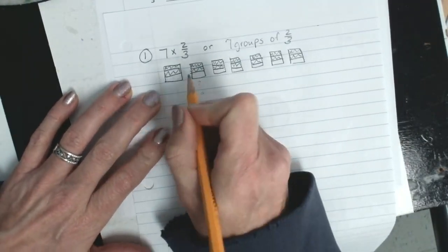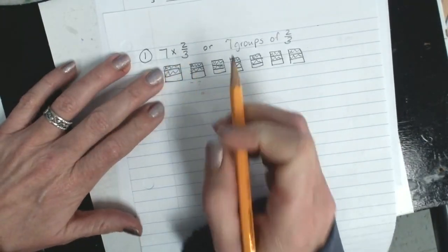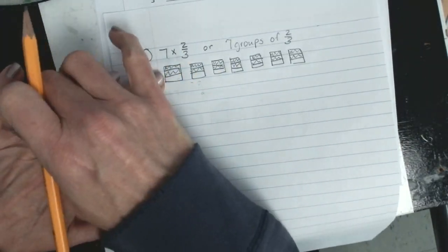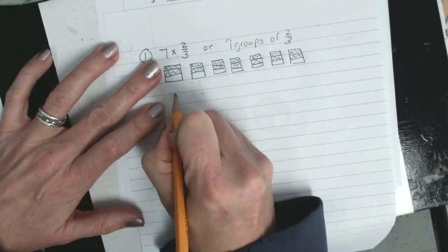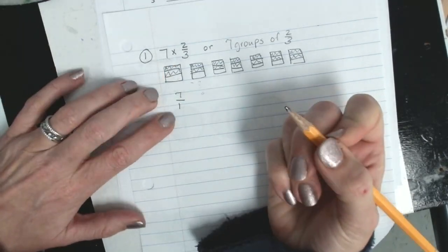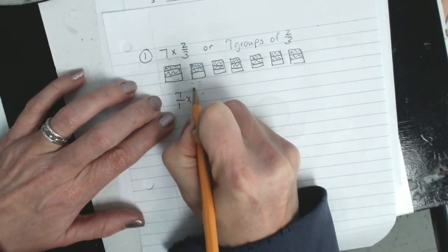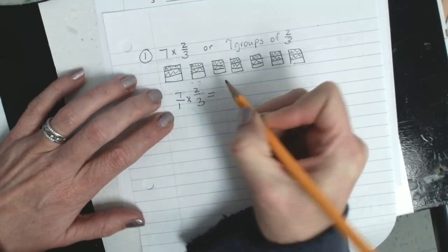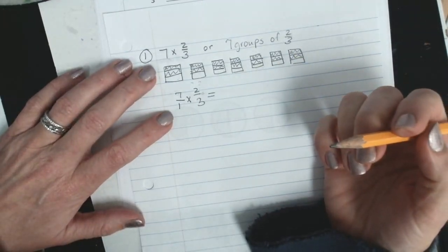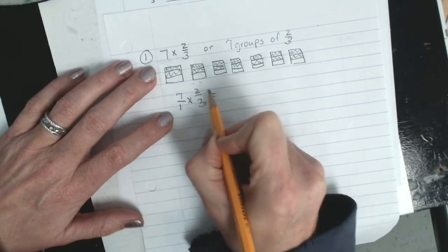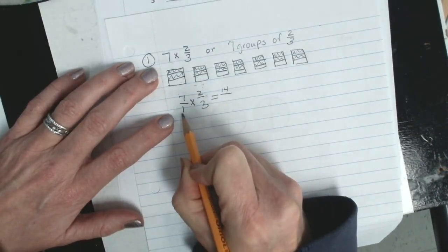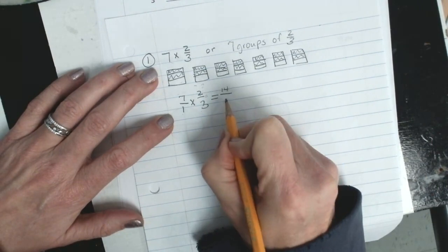All right, so let's go through the algorithm again. Before we can multiply in the multiplication algorithm, a whole number has to become a fraction. We make it a fraction by giving it a denominator of 1, so we do not change its value. We multiply it times 2/3. Once you have 2 fractions you can multiply, all you have to do is multiply across the numerators. 7 times 2 is 14. Multiply across the denominators. 1 times 3 is 3.